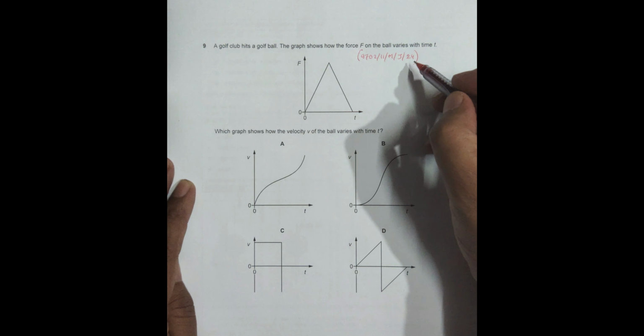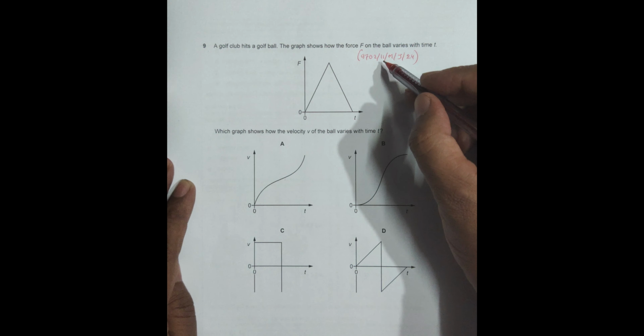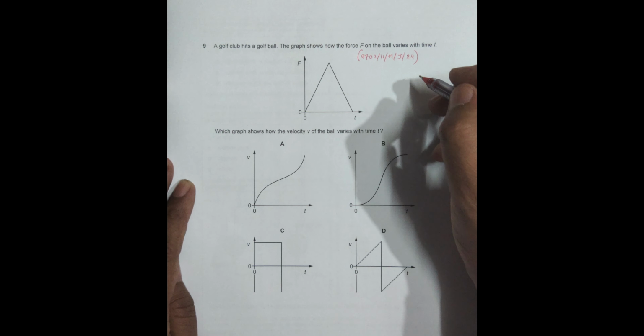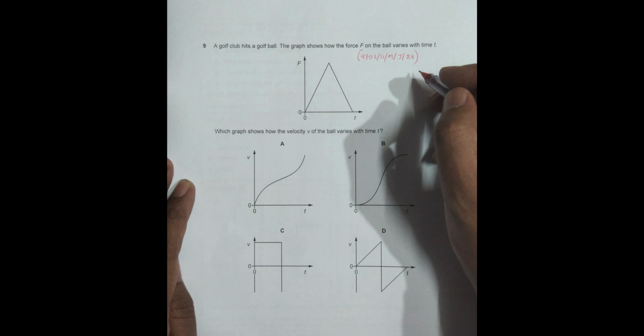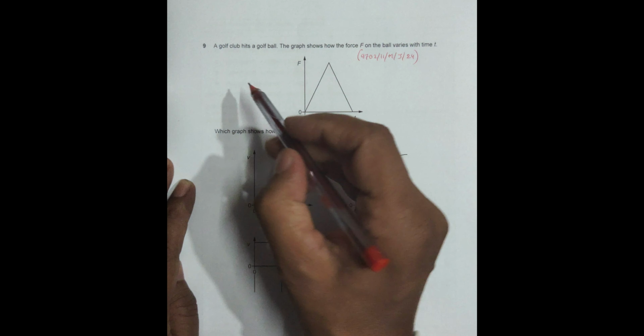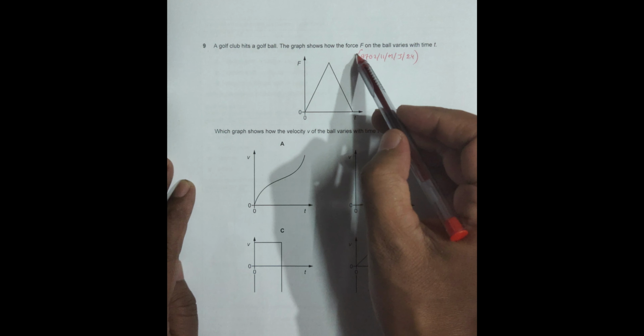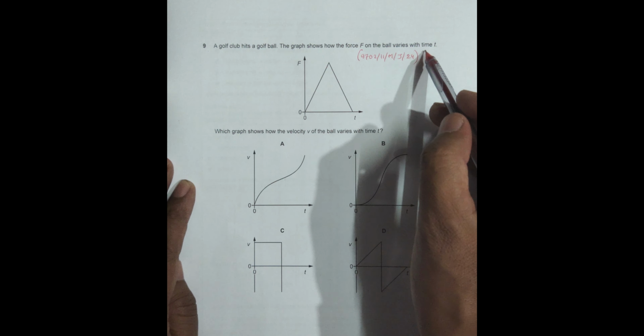Hello folks, this is 2024 May-June paper 1-1 and the question number is 9. The question is concerned with the chapter, we can say kinematics or dynamics, both. It says a golf club hits a golf ball. The graph shows how the force F on the ball varies with time t.